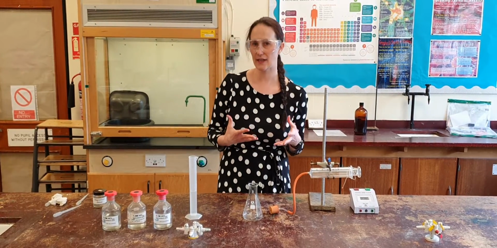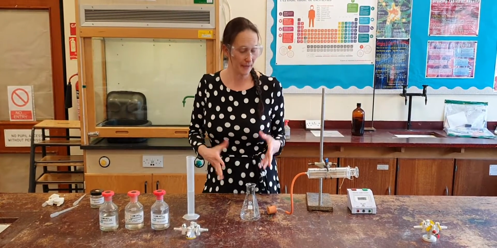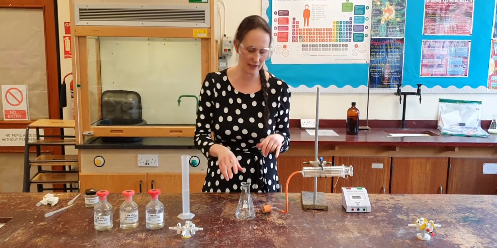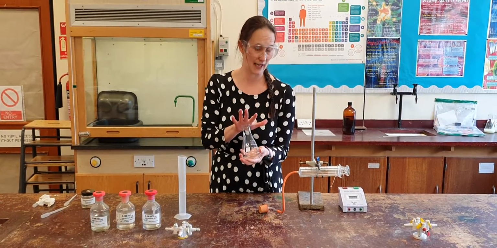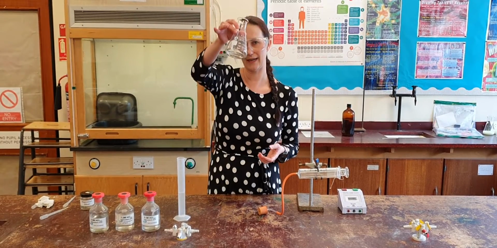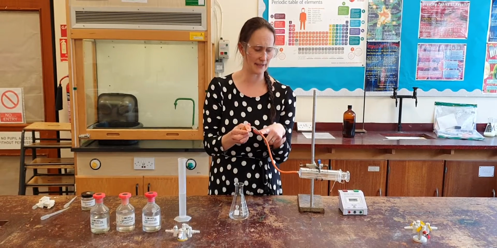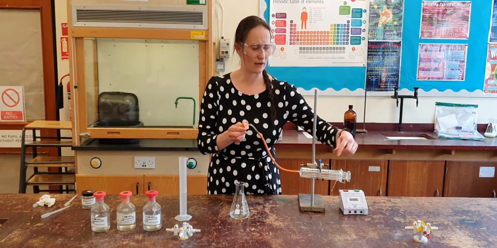With gas collection, we want to do this as accurately as possible. So we want to make sure the gas is contained as much as possible. What we're going to use is a gas syringe. I've got a conical flask here with a pre-measured amount of magnesium ribbon strips in it. I've then got a bung attached to a delivery tube, and here is our gas cylinder.